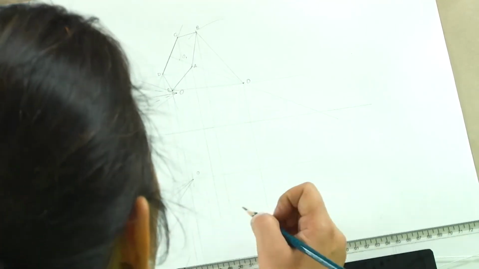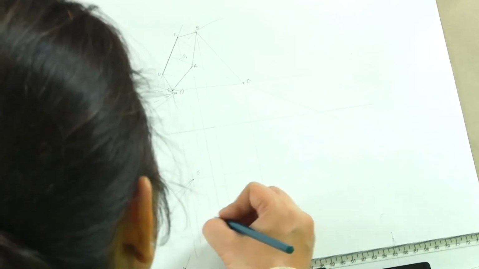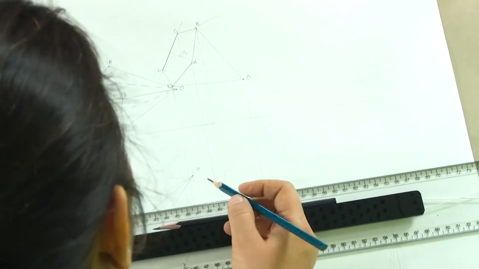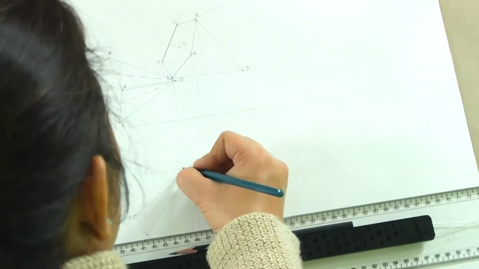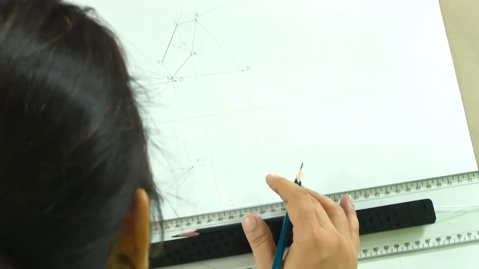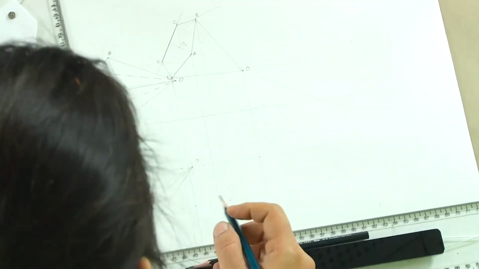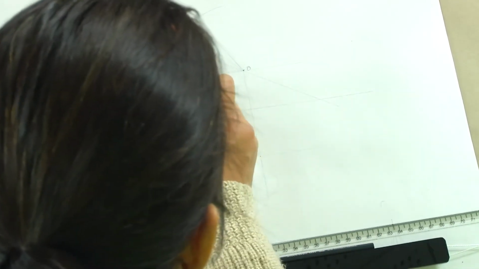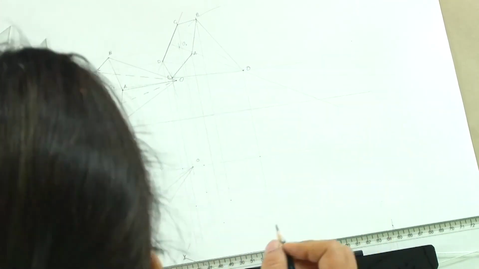So we have an A here, B and E, and we have C and D here. This is D and this is C, and we have O at the same point here. We can also mark O1. If you bring it back from the top, you will get this O1.